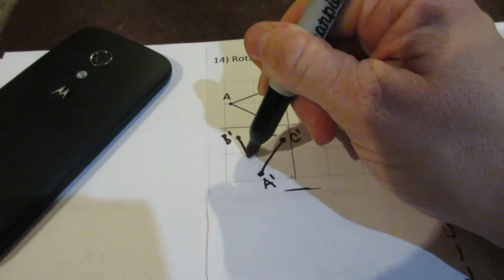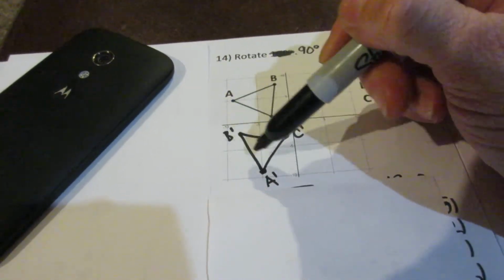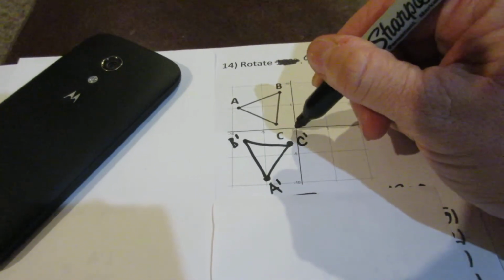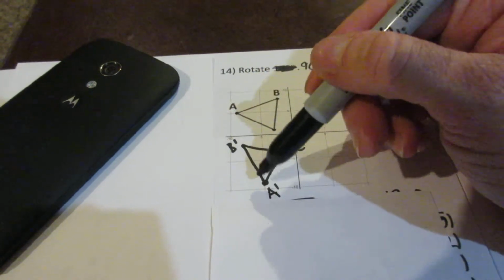And then we're just going to connect these. These are the vertices of our triangle. And you can see that each point has moved a 1/4 turn, centered around the origin, in a counterclockwise direction. And that is it.